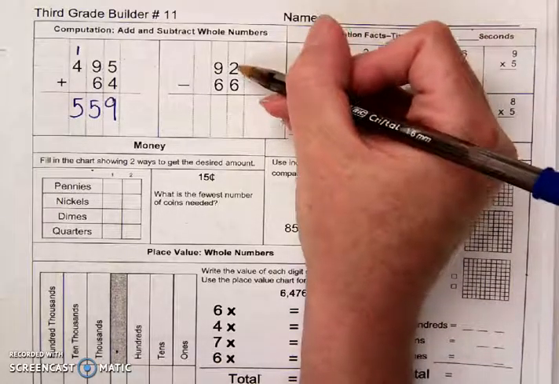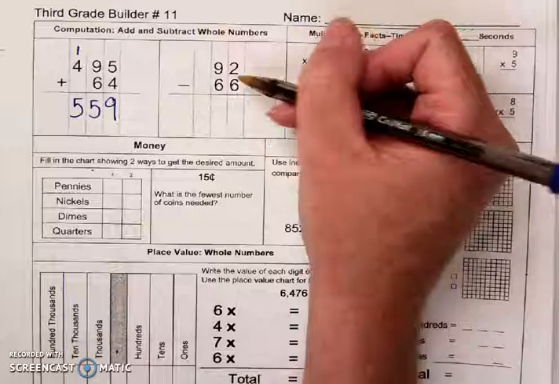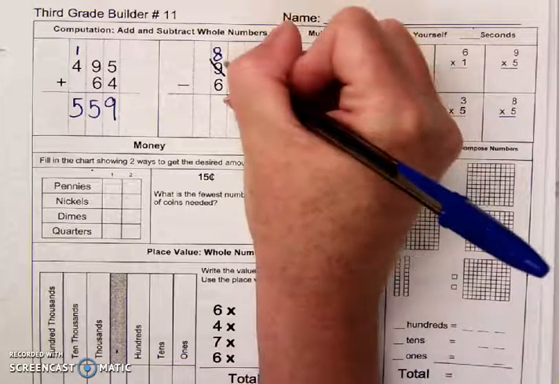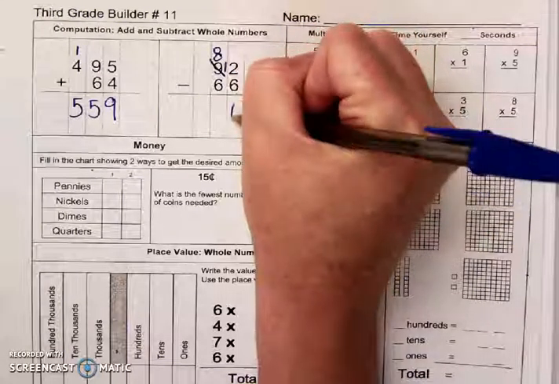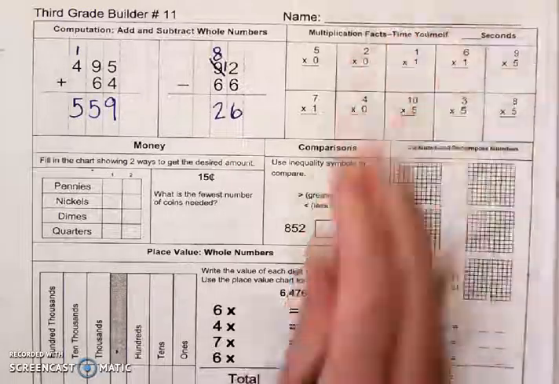Subtracting, I start in the ones place. I have 2 ones minus 6 ones, and I can't do that. So I have to go next door and get 10 more. 12 minus 6 is 6. 8 minus 6 is 2. 26.